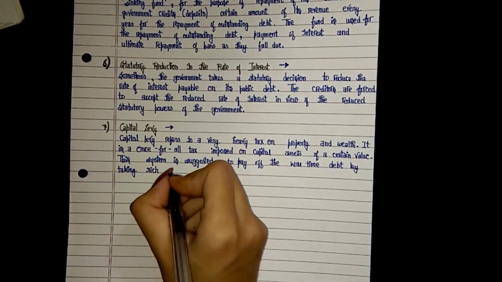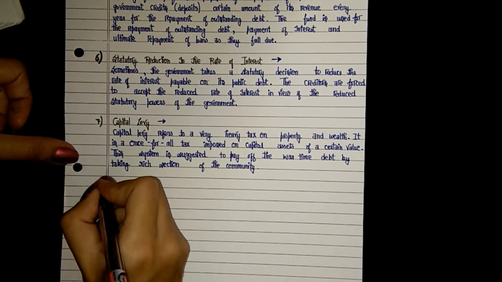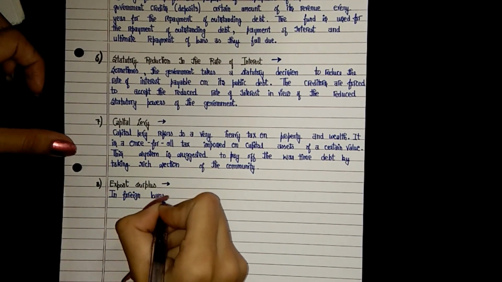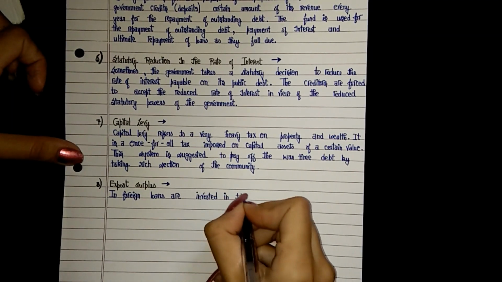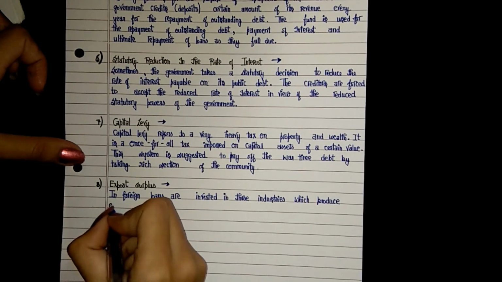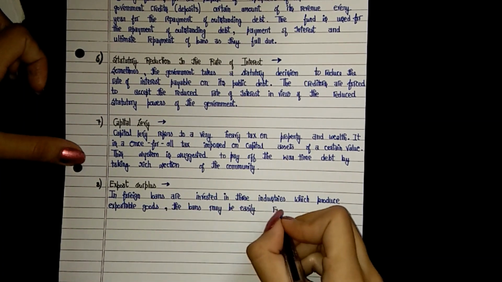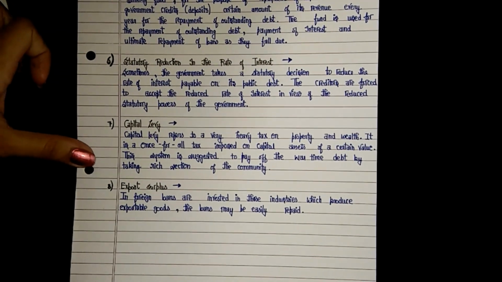While writing the methods, keep in mind that after the 8th point you have to write the definition of deficit financing just under the methods. You should not go to the next page to write the definition; it's better you write just under the method portion, the way I have written over here.